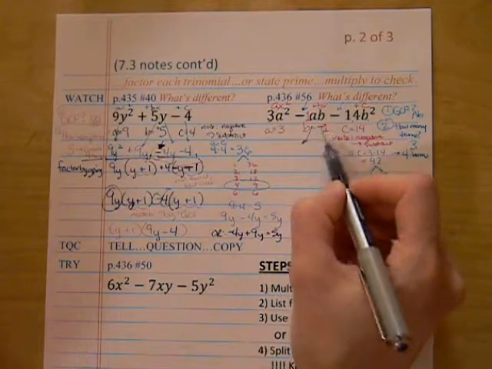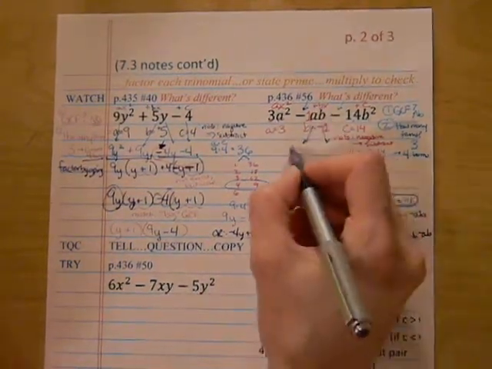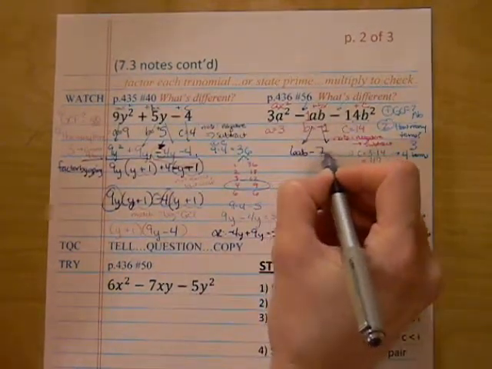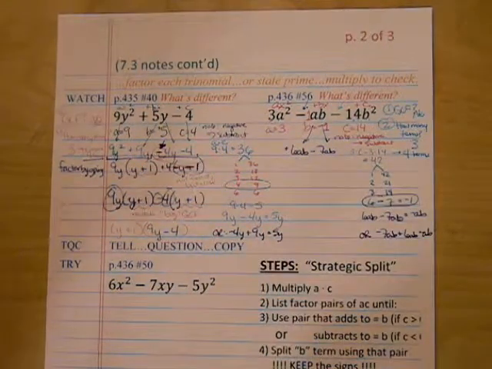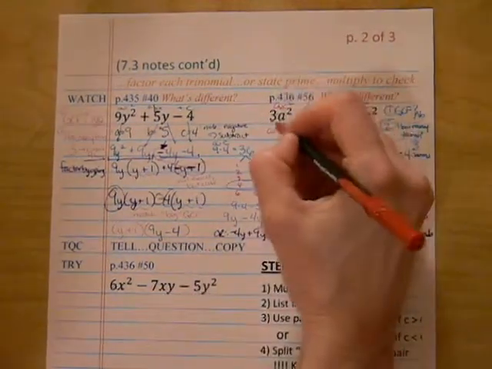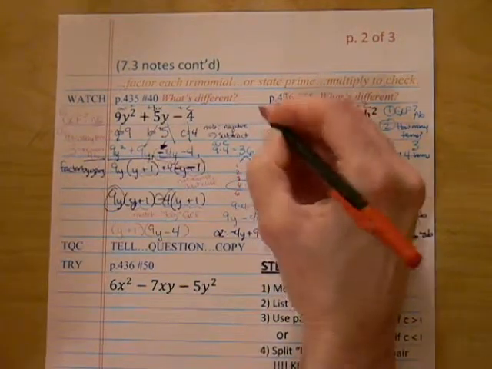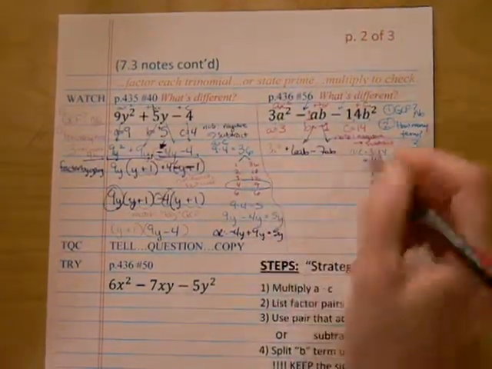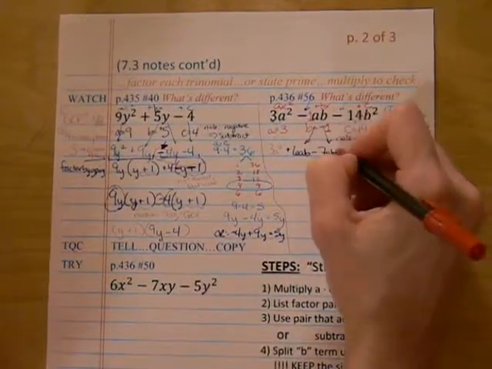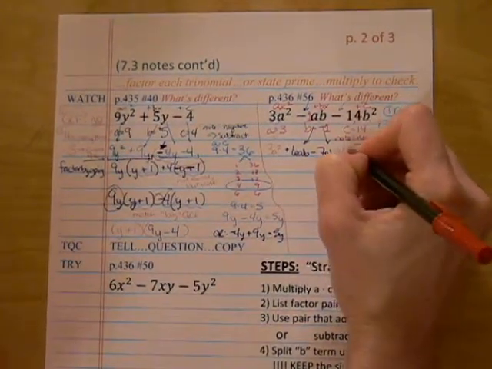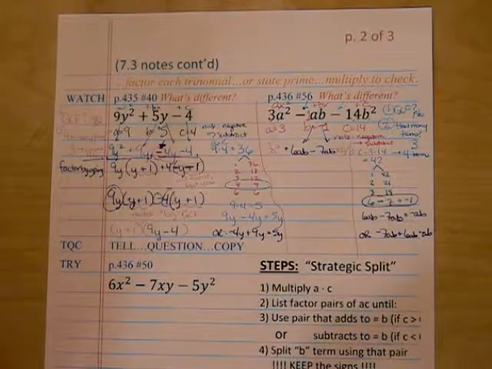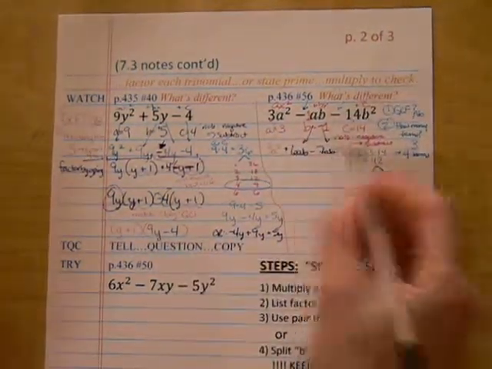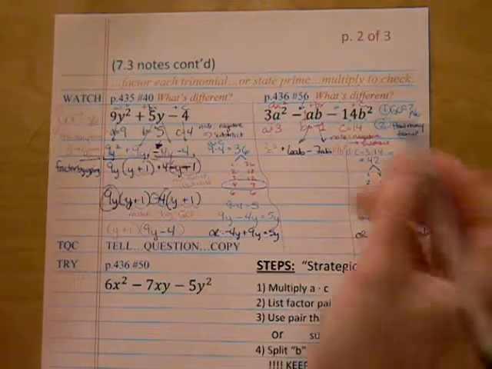So we're going to go ahead and split this. I'll go ahead and just do the 6ab minus the 7ab, and without the sign, that 6 is positive. And then we bring down our original terms to go with it, 3a squared, and the minus 14b squared. Sorry, it's a little cramped. And we've now successfully converted to 4 terms, so now we're going to factor by grouping.